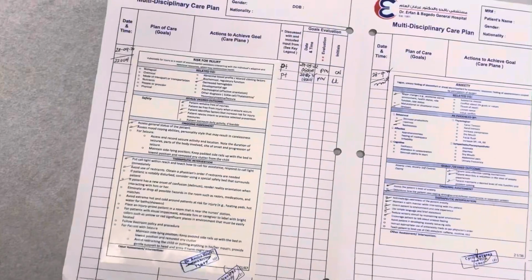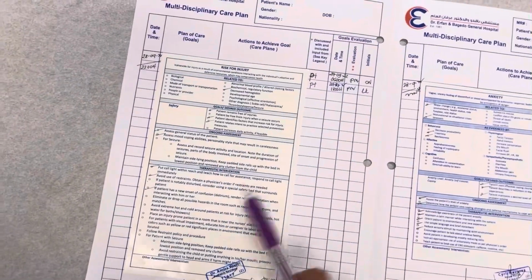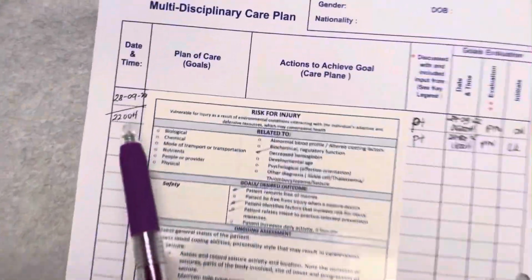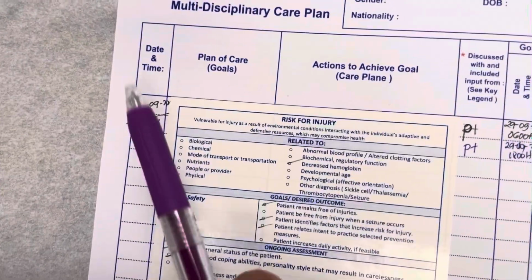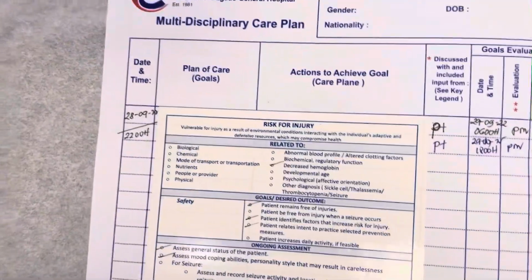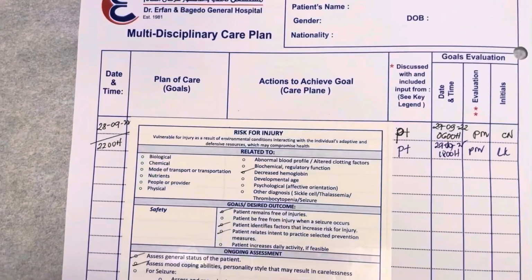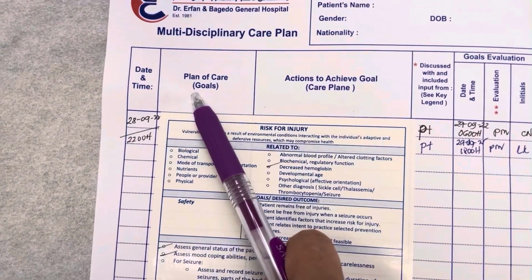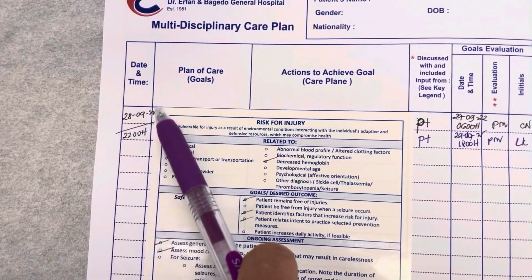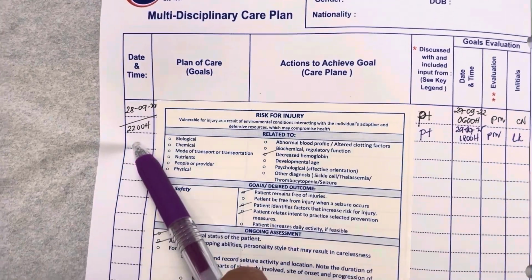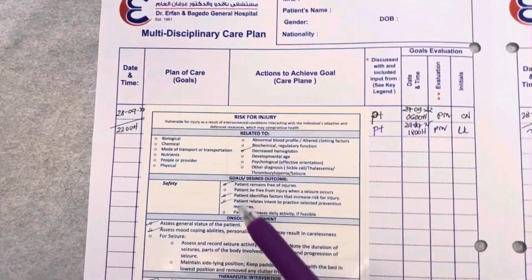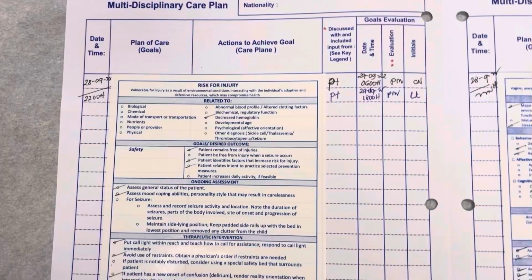This is now my sticker. I attach it to the care plan. So this is the time and date last night, 10 o'clock. For example, last night is September 28th at 10 o'clock. This is the date and time when you identify the problem of your patient.